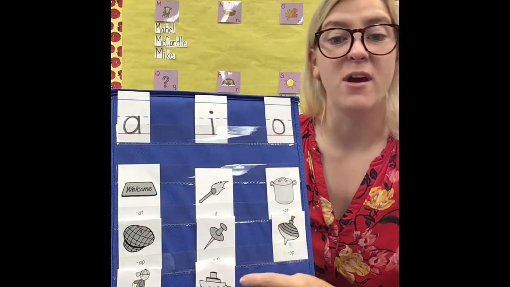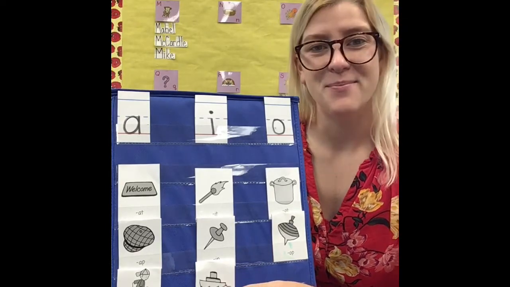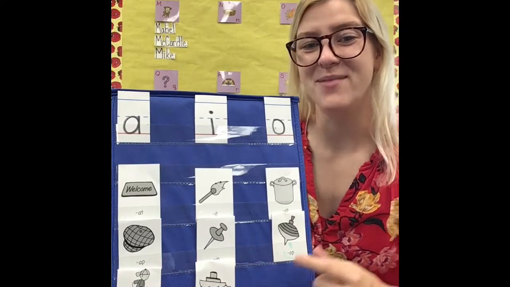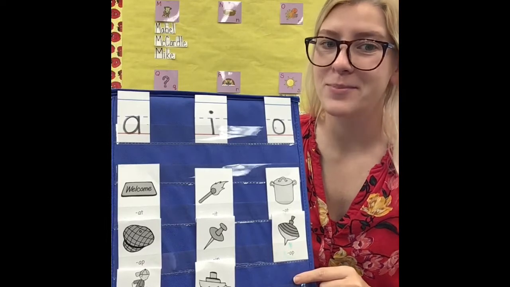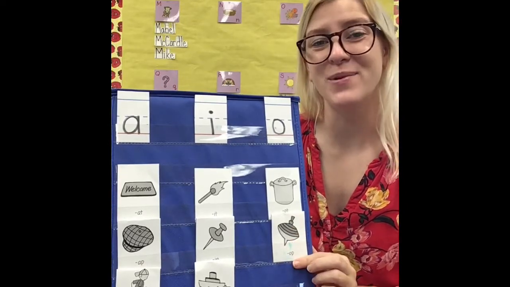Now we have the word part ip, like we hear in ship or sip or lip, to use whenever we want to read or write. And we have the word part op, like we hear in top and stop and hop, to use whenever we need to read or write.